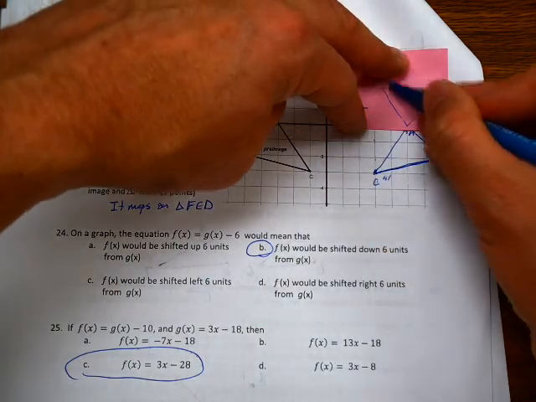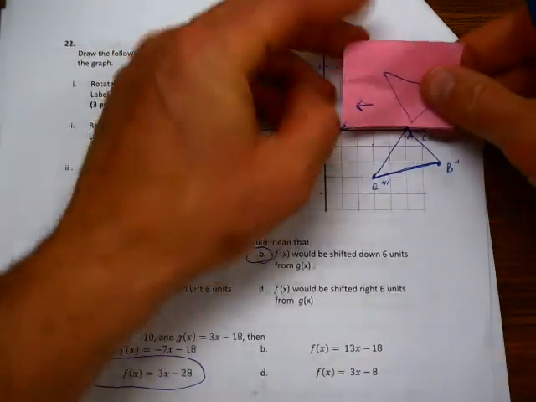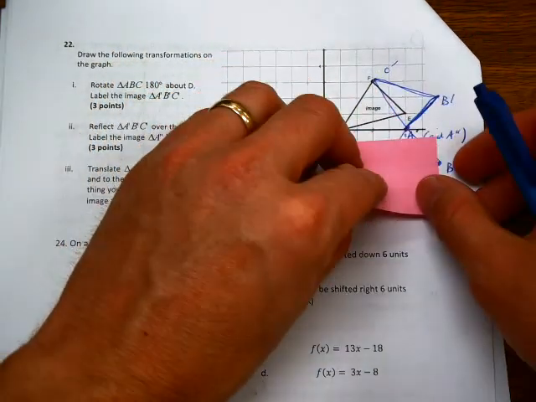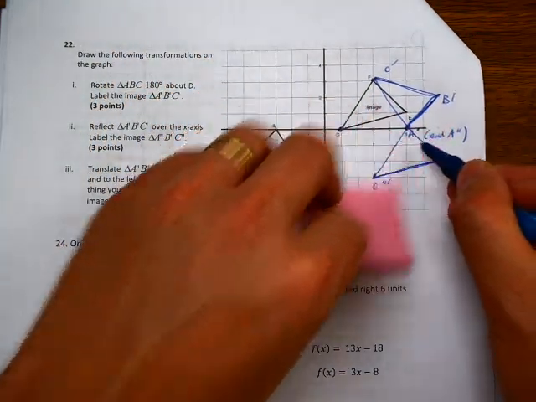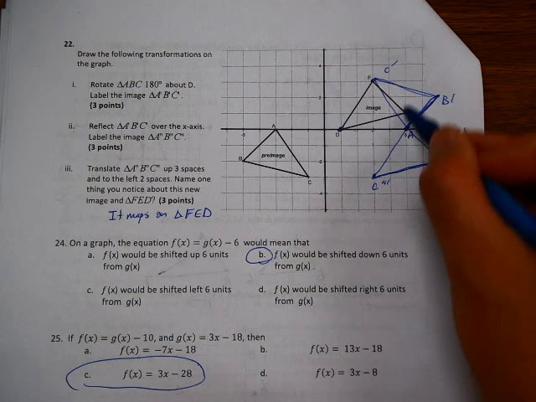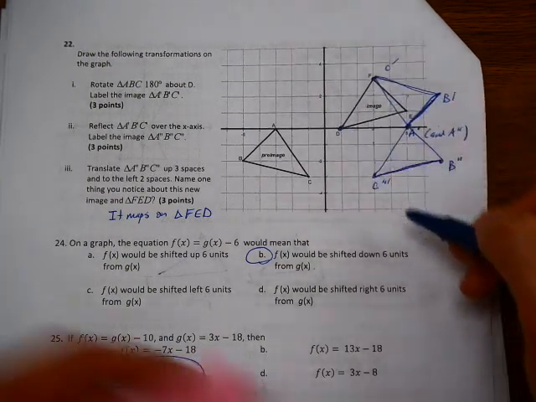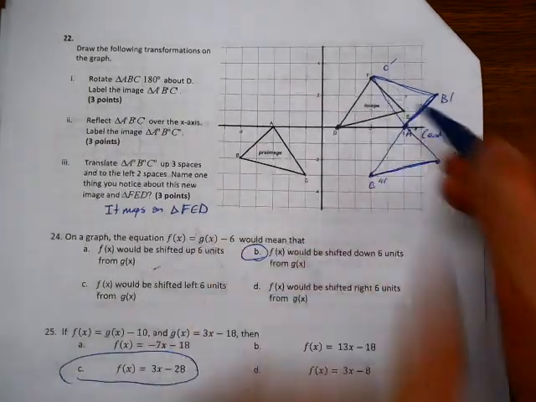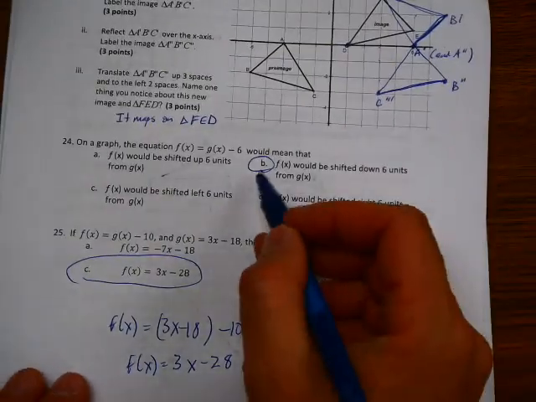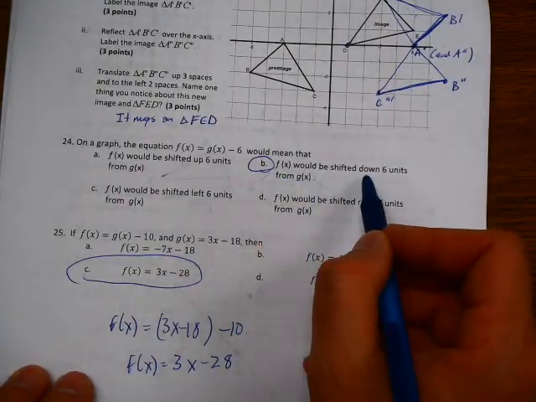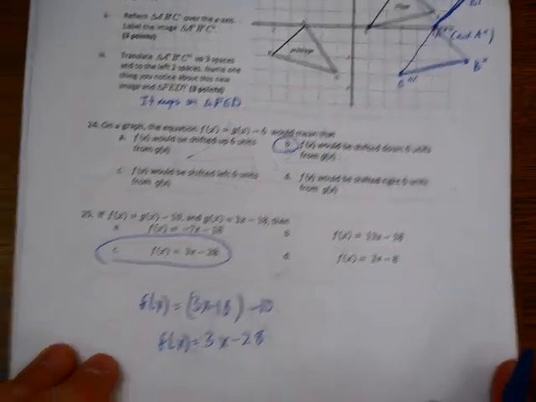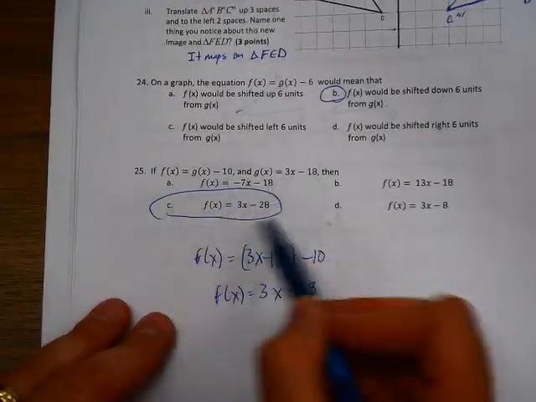I draw this in here, which I did. Then imagine taking that and flipping it over this axis. It gives it to me right here, and then sliding it up and over, I end up with the exact same image as on the paper. So this maps onto that. This one would be a shift, f of x shifted down 6. When you simplify this, you get c for 25.